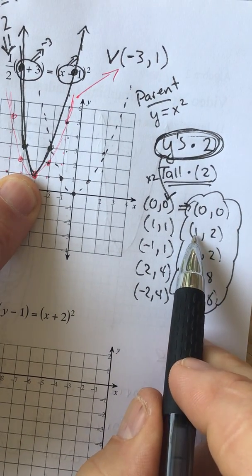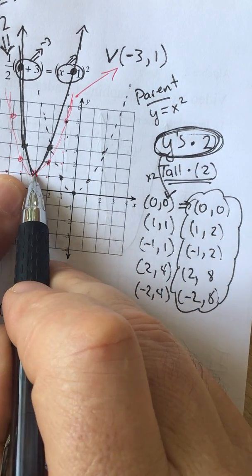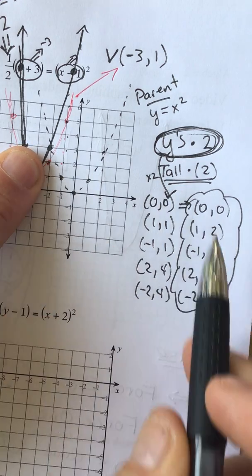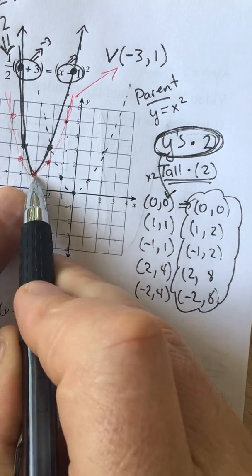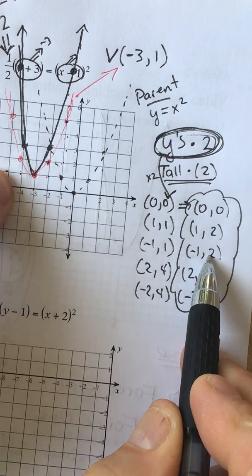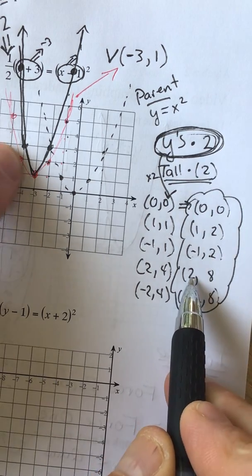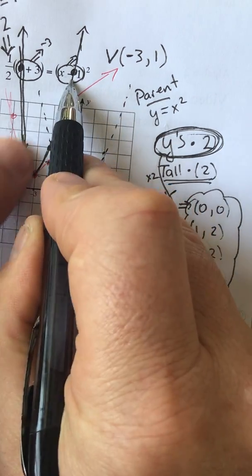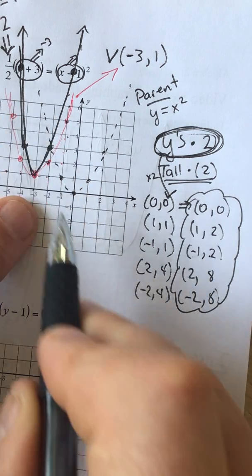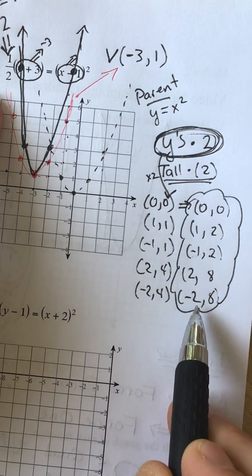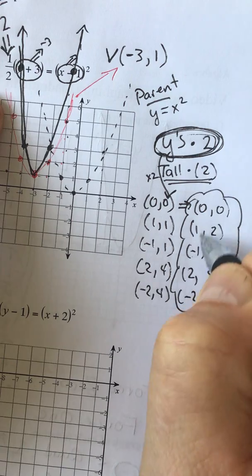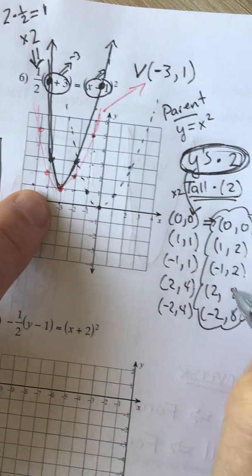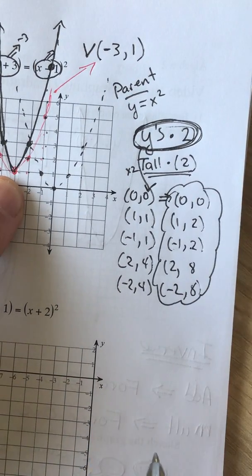Then I'm going to go over 1, up 2 from the new vertex. See, over 1, up 2 gives me that same dot. And then left 1 from the new vertex, left 1, up 2 gives me that dot. And then over 2, up 8, that's what that's representing. So these are the new locations from the shifted center.